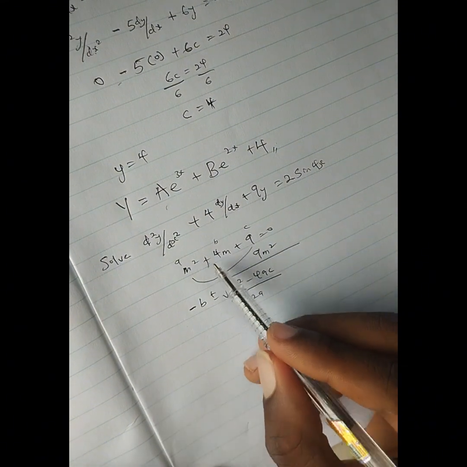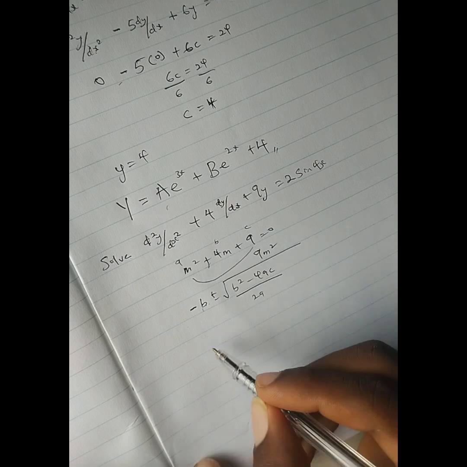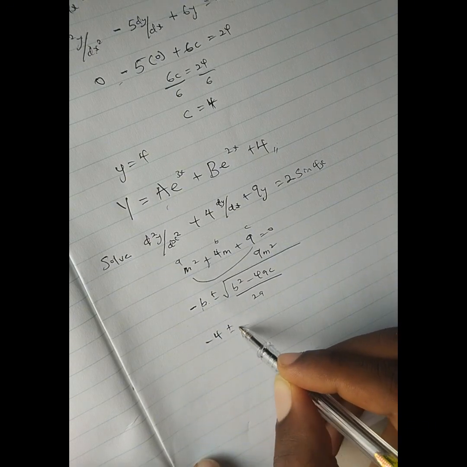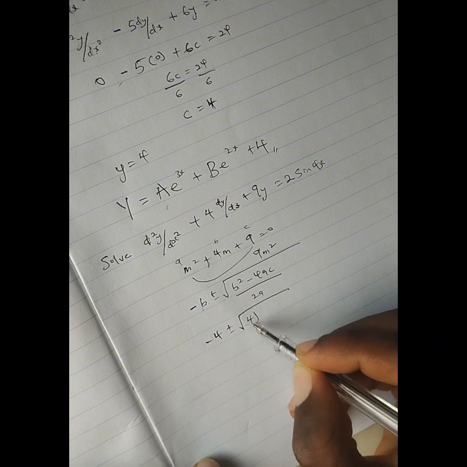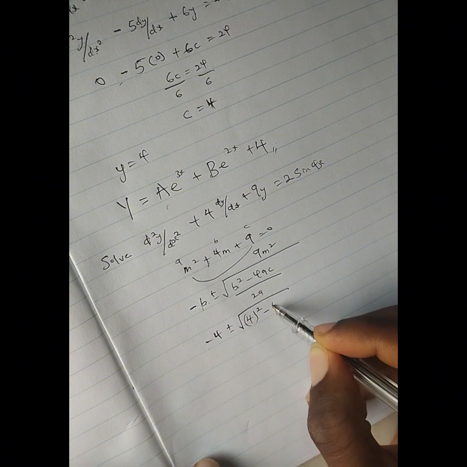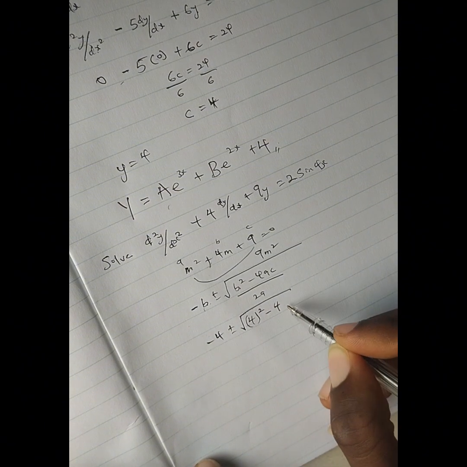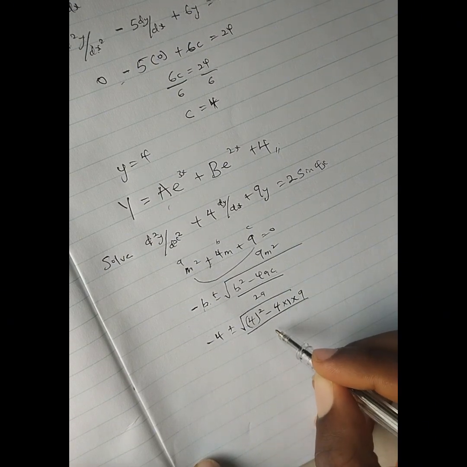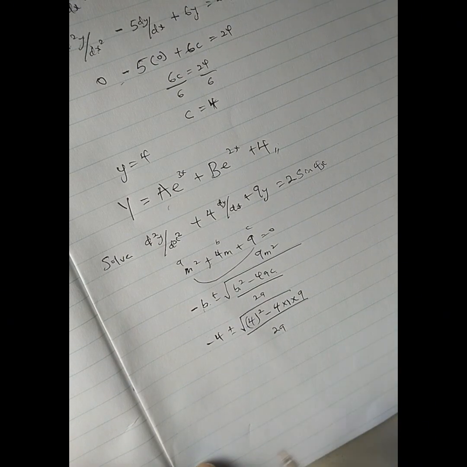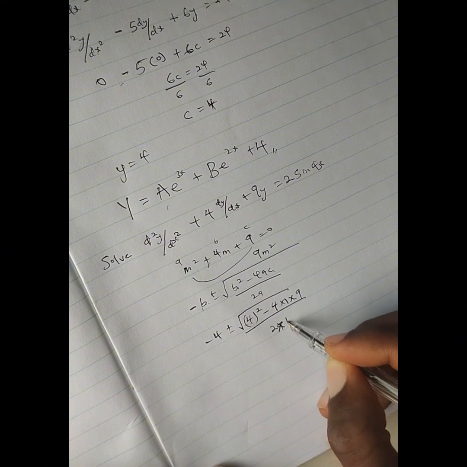So now minus b, that is minus 4. Minus 4 plus or minus square root of b squared, what is your b? 4, so 4 squared minus 4 times a, what is your a? 1, times c, which is 9, all over 2a, 2 times 1.